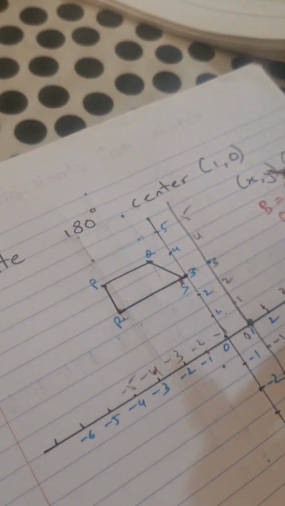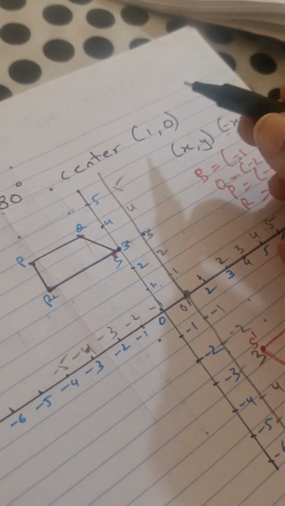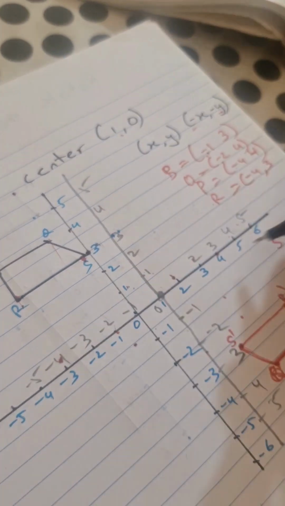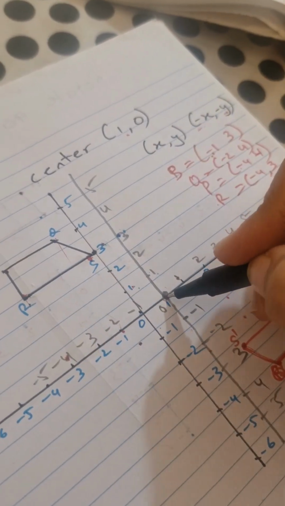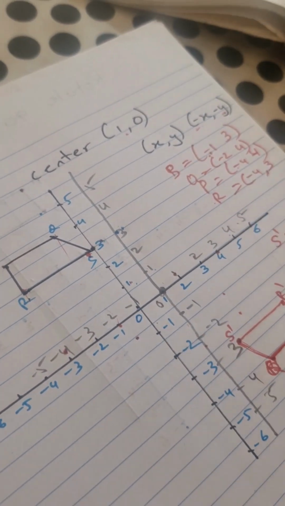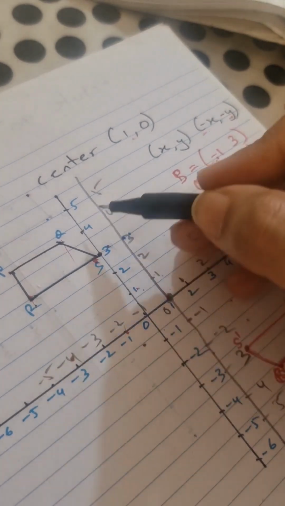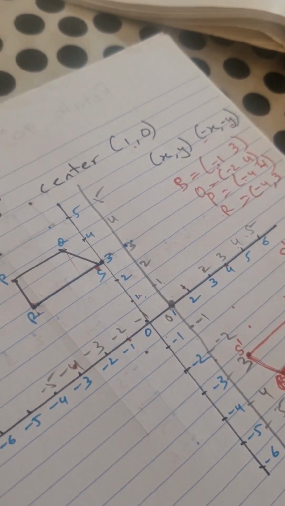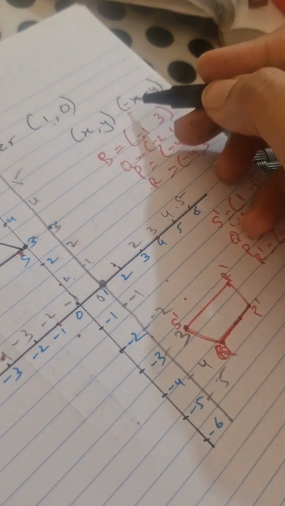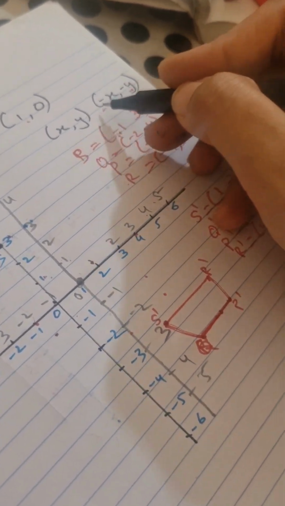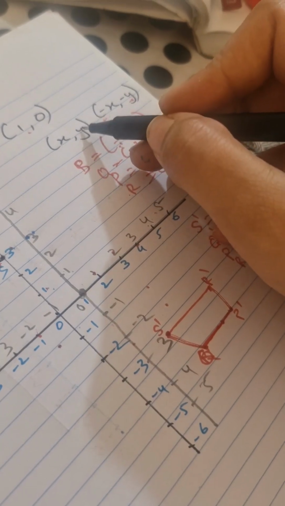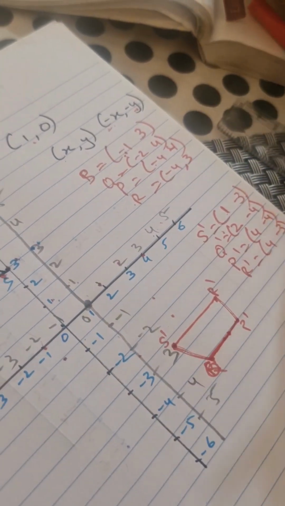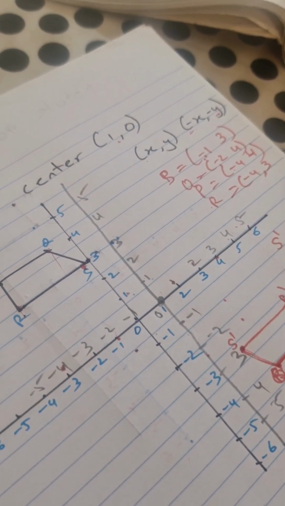So I'm repeating again. What is your center given? Draw a new coordinate grid on the given center and find the new coordinates, the original coordinates according to your new grid, and then don't swap the places, just change the positive into negatives, and if it is already negative, then it will become positive.